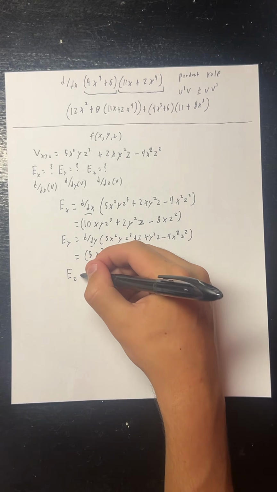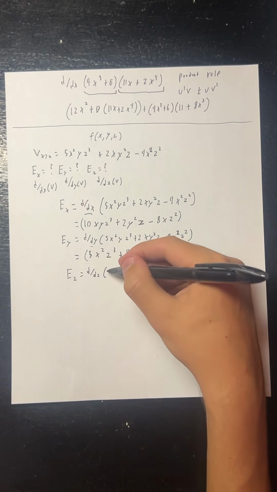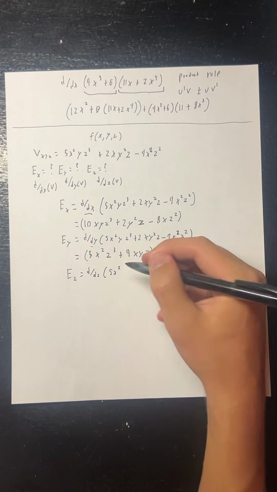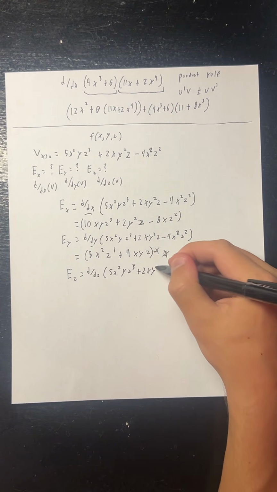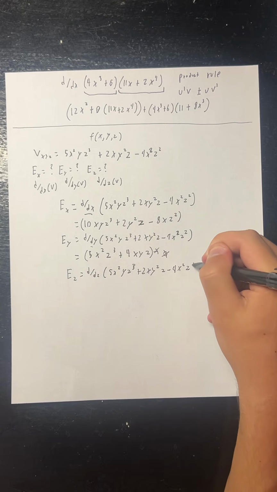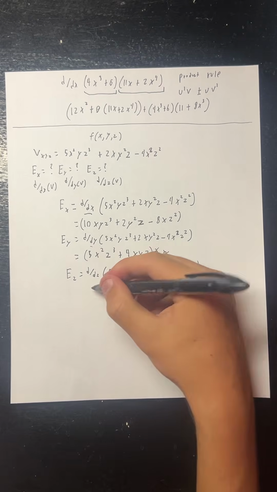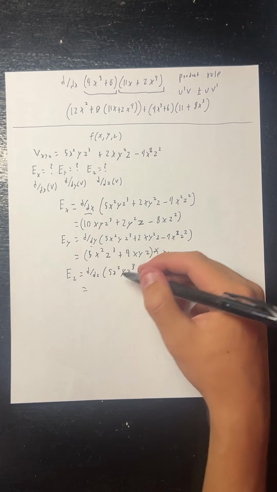Finally, we have Ez equals d dz, and then let's write it out again, make it easier for ourselves. Y(z) cubed plus 2xy squared z minus 4x squared z squared. So this equals z has its cubed, so bring that down.